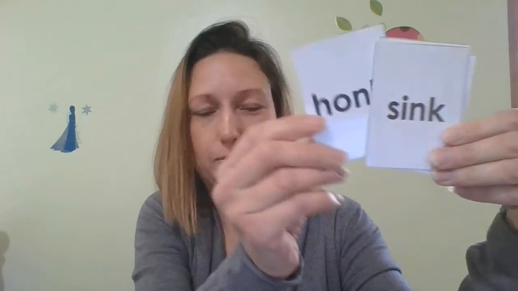Let's review our anchor words real quick. So today we worked on NK, a blend that comes at the end of words. So we have sink, sank, sunk, honk. Let's do those again. Let's go faster. You read them. Sink, sank, sunk, honk.